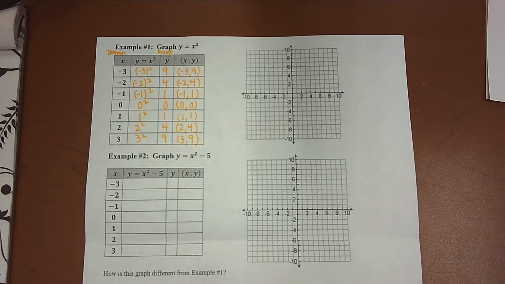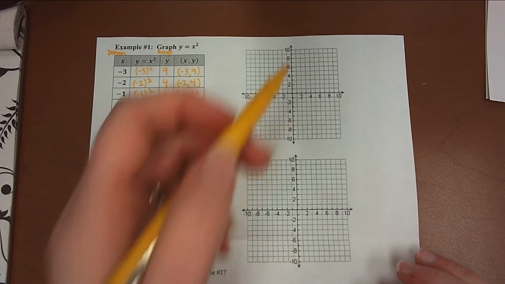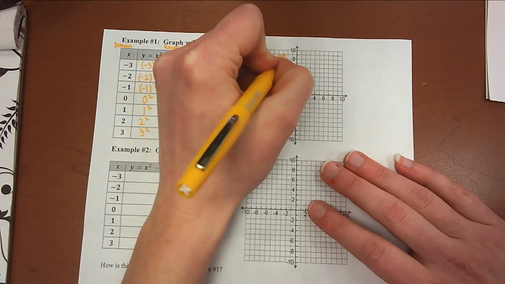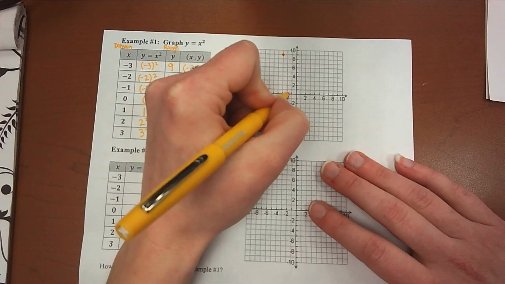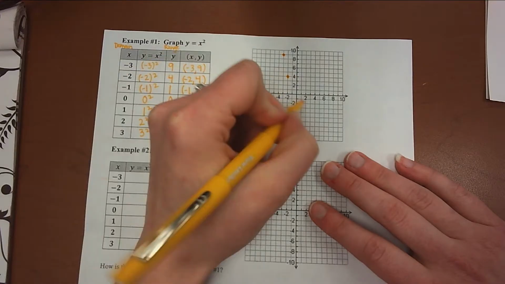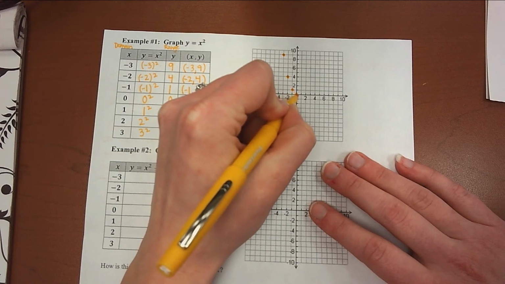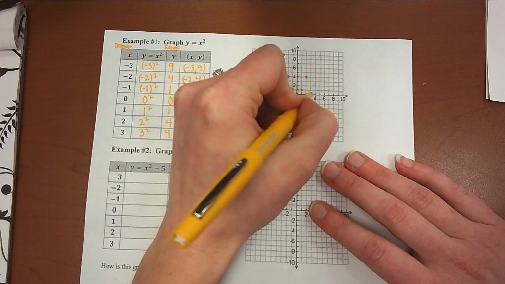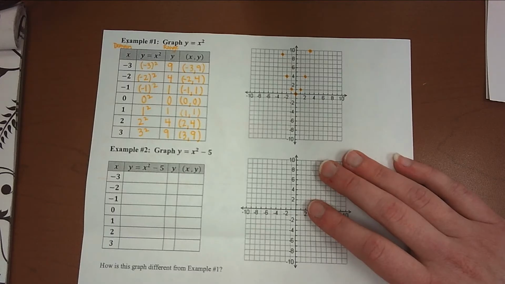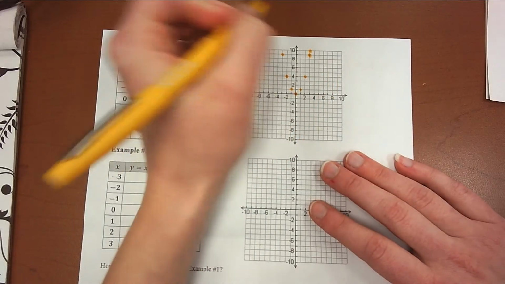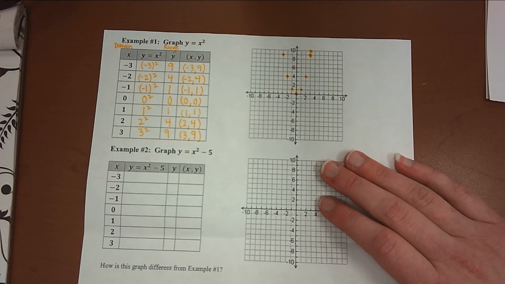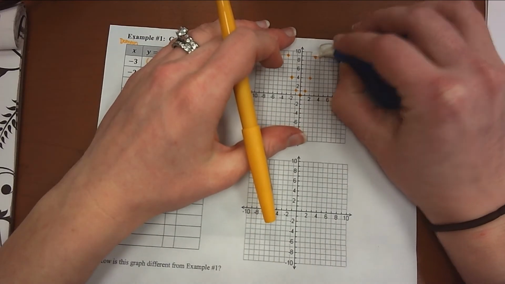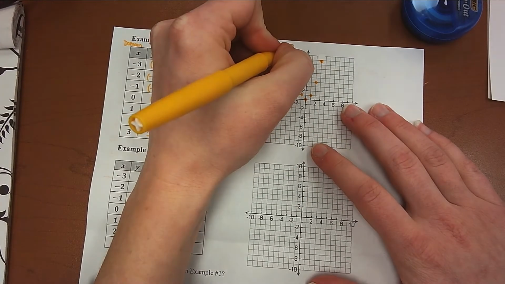And now we're just going to graph those points on our coordinate plane system over here. So we've got -3, 9. We've got -2, 4. -1, 1. 0, 0. 1, 1. 2, 4. And 3, 9. So if you need to take a second, you can. Take a second, get those plotted. This top dot should not be on my ordered pair here. And then we just connect them with a curved line.